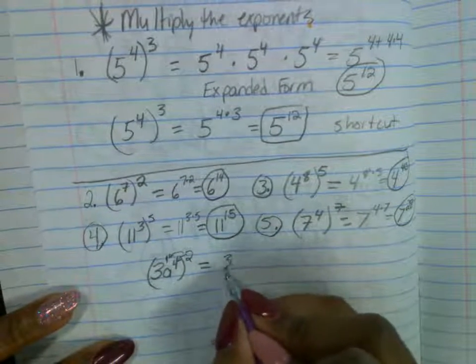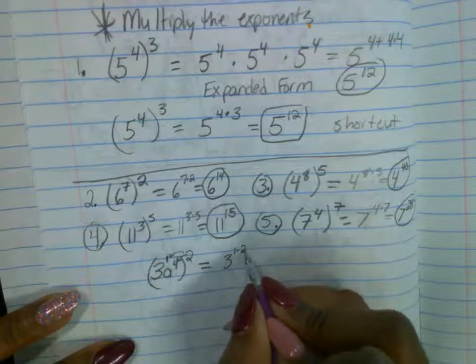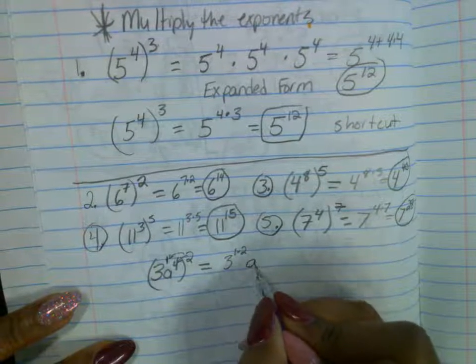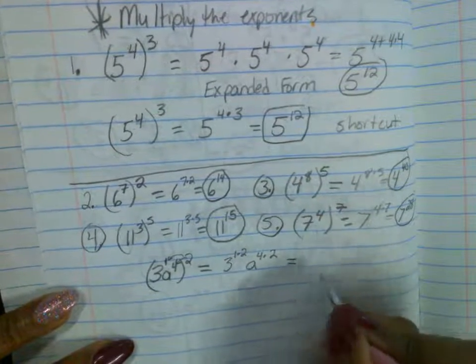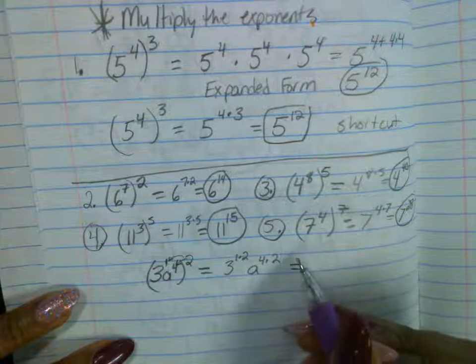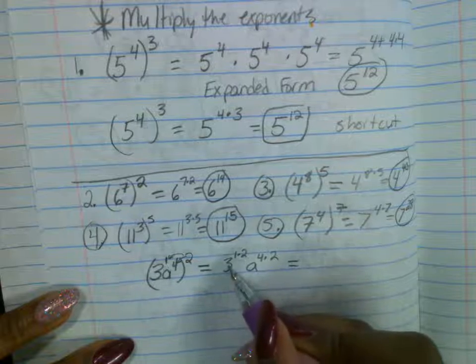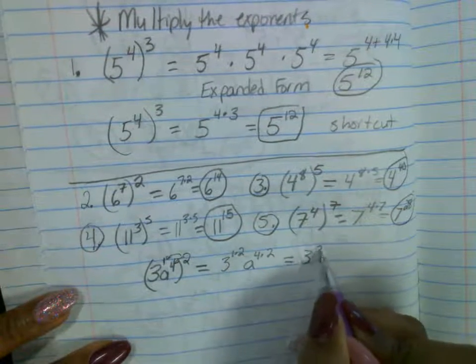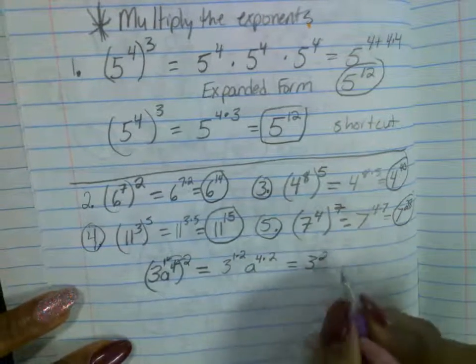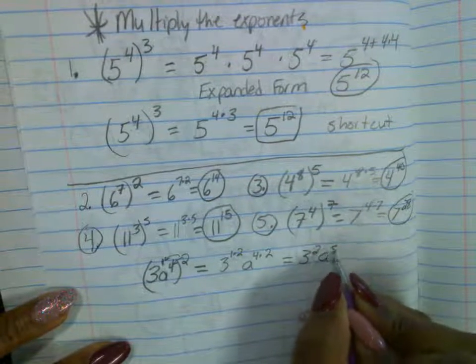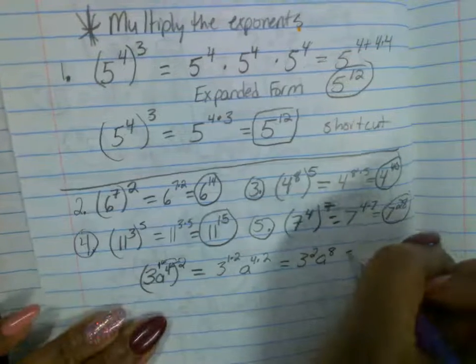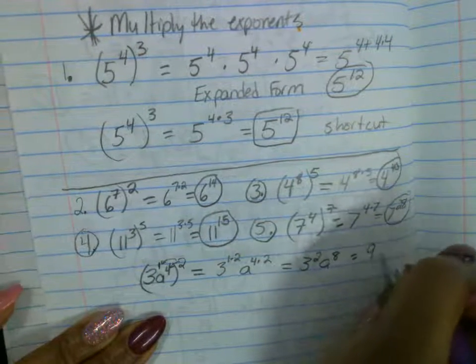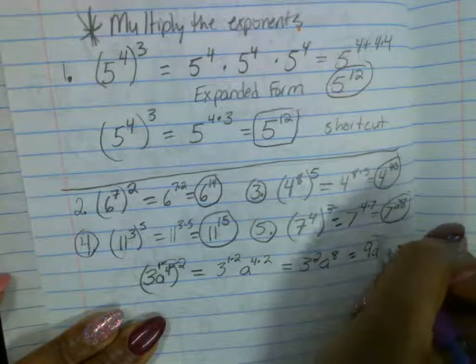So that's going to be 3, 1 times 2. That's going to be a 4 times the 2. And so then my final answer is going to be 3 to the 2nd power, a to the what? 8th power. What's 3 to the 2nd power? 9. So we got 9a to the 8th.